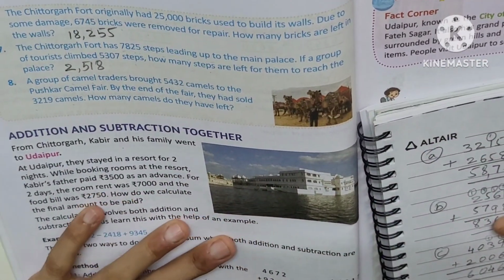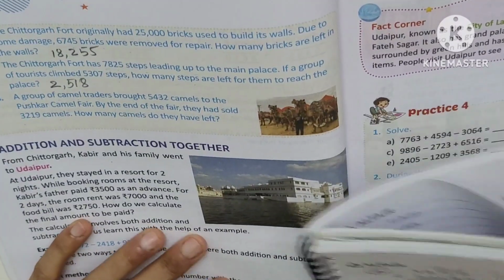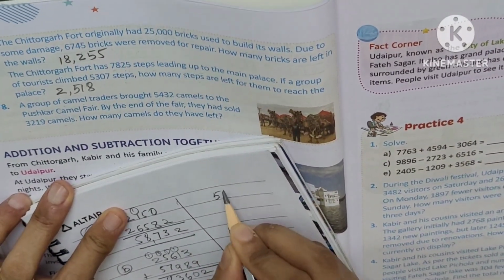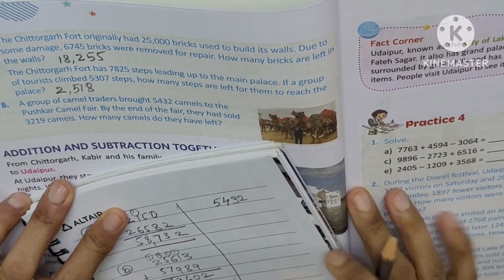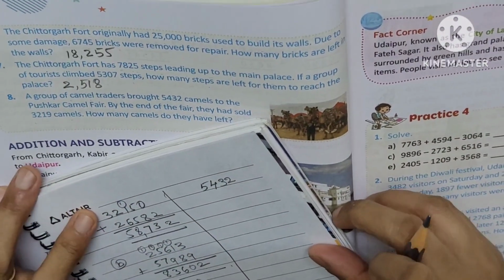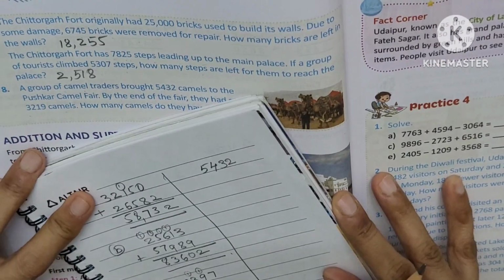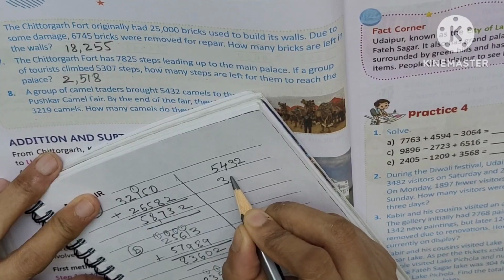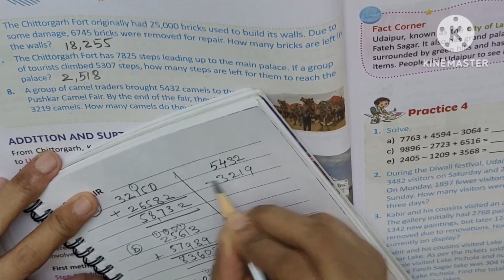In the camel fair, they brought 5,432. In that, 3,219 were sold.